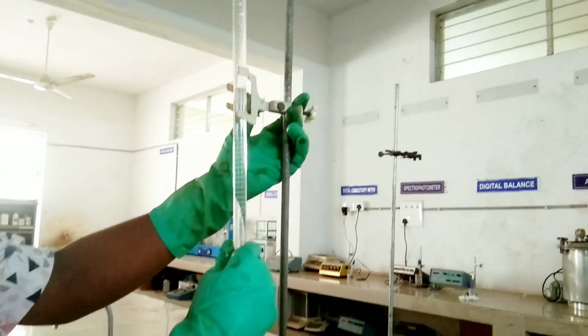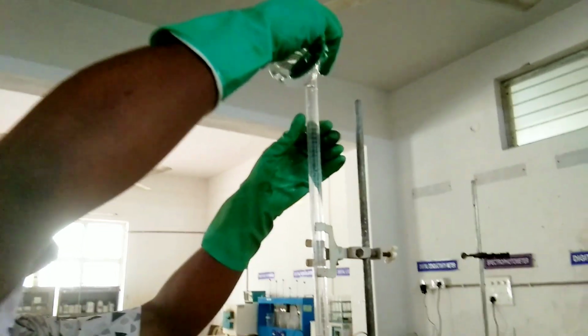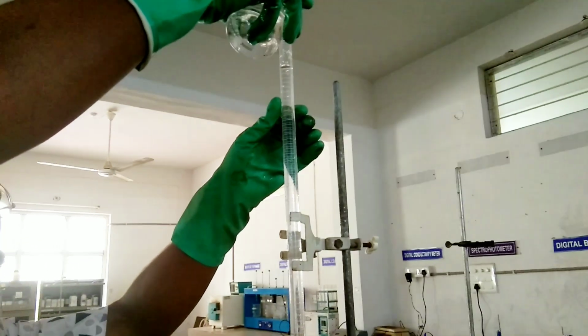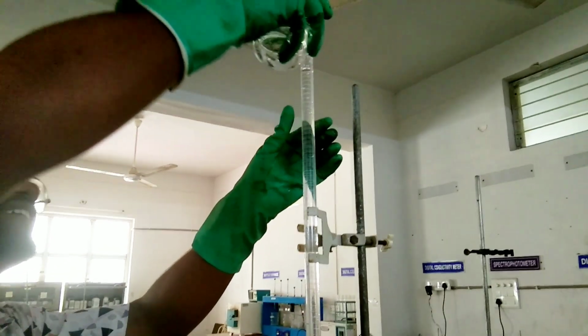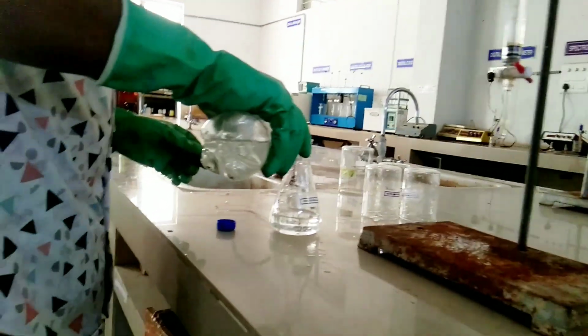Take the burette, fill the AgNO3 silver nitrate in the burette, fix it to the retort stand, and take the conical flask and take the sample. I collected the sample here, 50 ml.